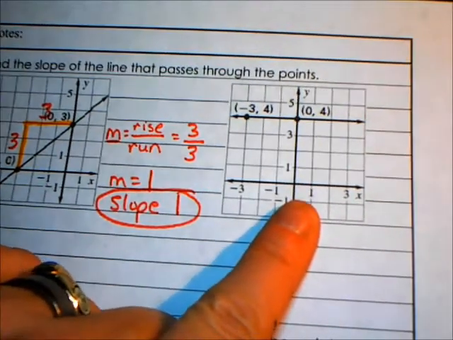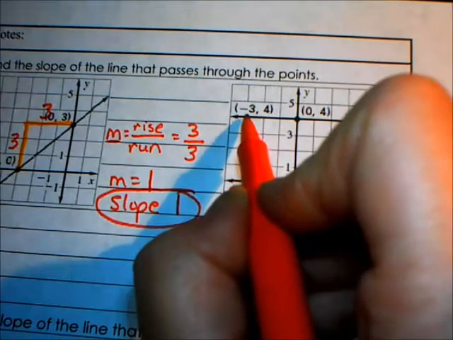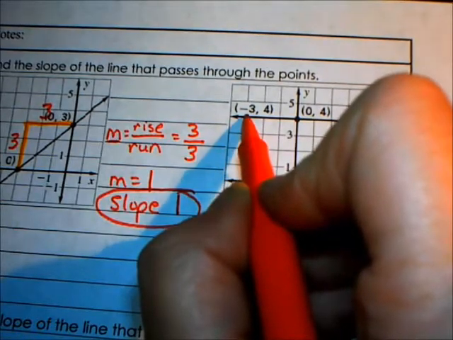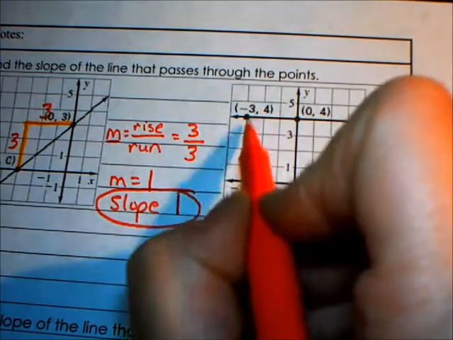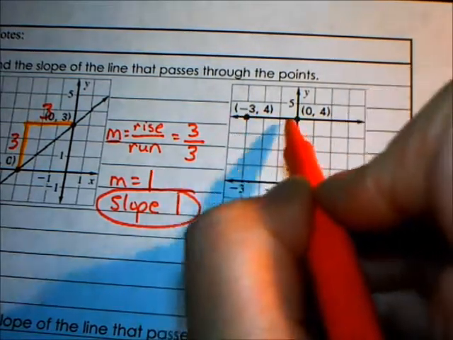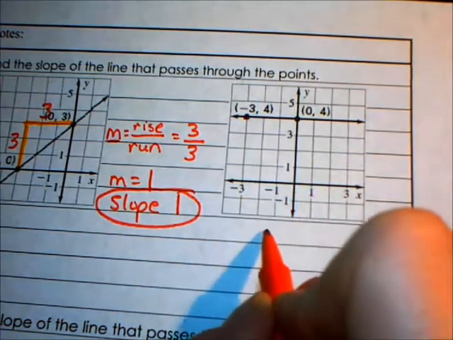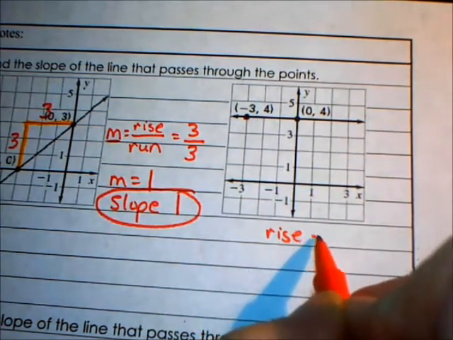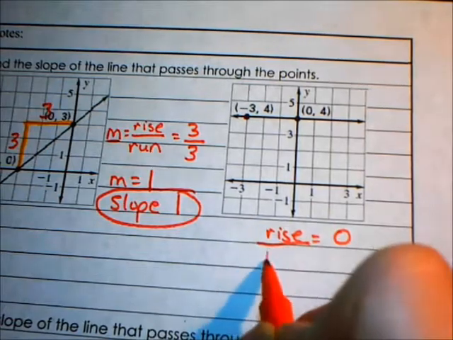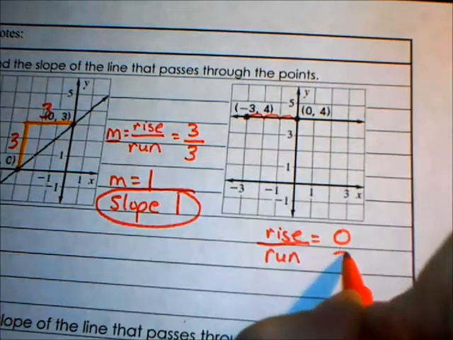On the second example, this is a horizontal line. I'm trying to get from -3,4 to 0,4. Am I going to rise up at all? I'm trying to rise up before I can run. I can't rise up at all, so that means the rise is 0, and then the run, well, moving over 1, 2, 3.